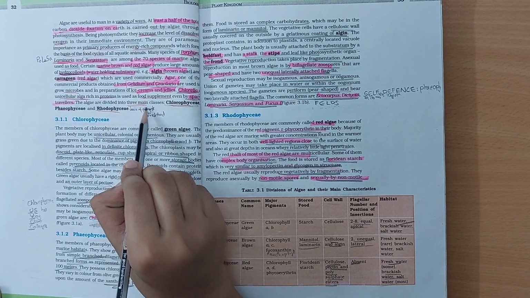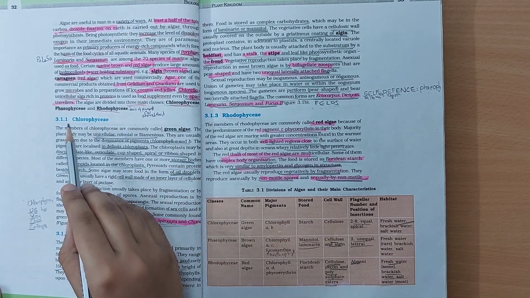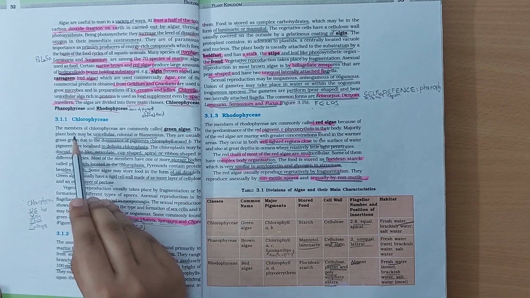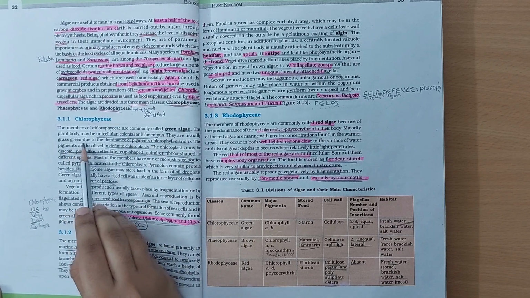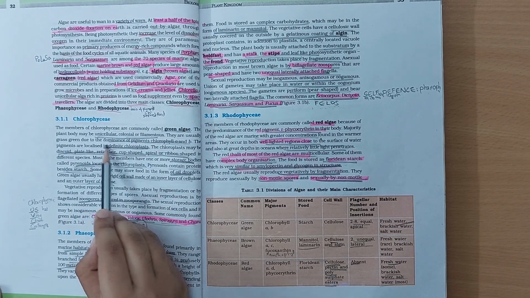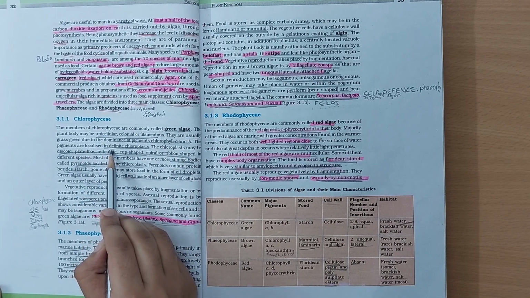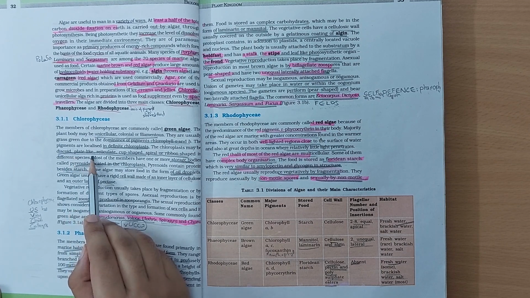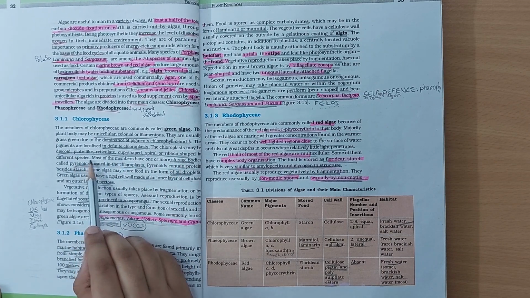The algae are divided into 3 main classes: Chlorophyceae, Phaeophyceae and Rhodophyceae. Chlorophyceae. The members of Chlorophyceae are commonly called green algae. The plant body may be unicellular, colonial or filamentous. They are usually grass green due to the dominance of pigments chlorophyll a and b. The pigments are localized in definite chloroplasts. The chloroplasts may be discoid, plate-like, reticulate, cup-shaped, spiral or ribbon-shaped in different species.